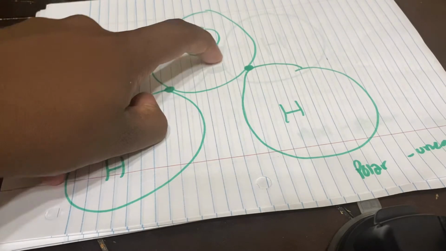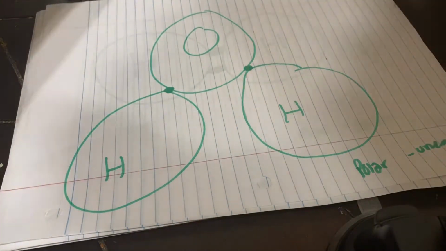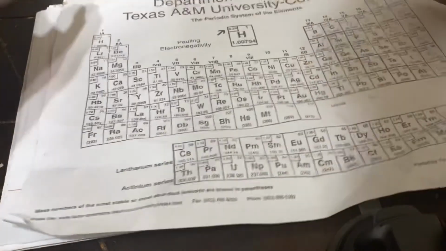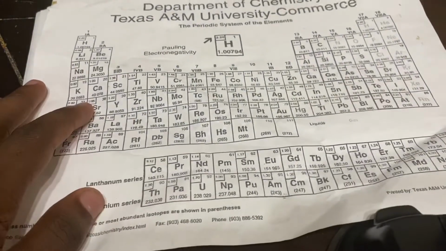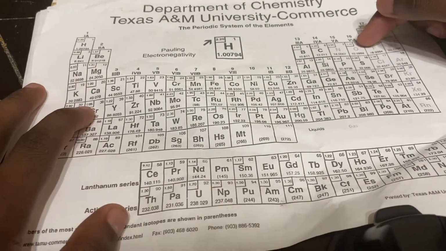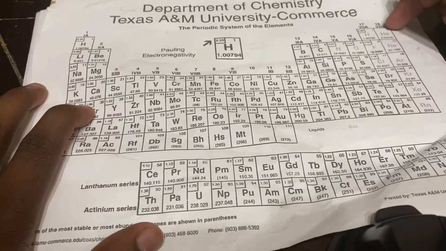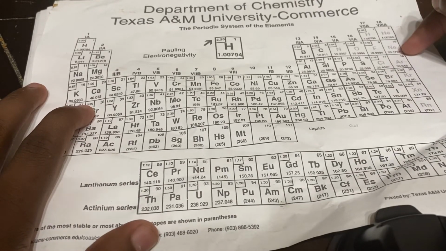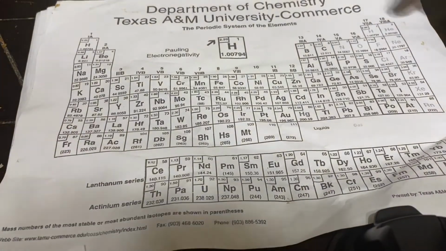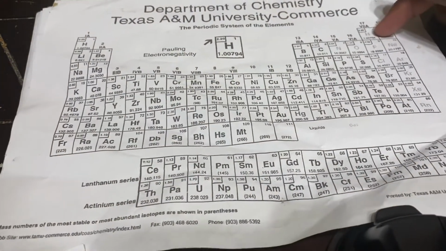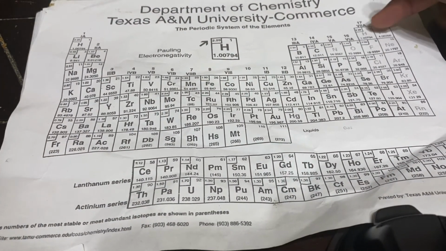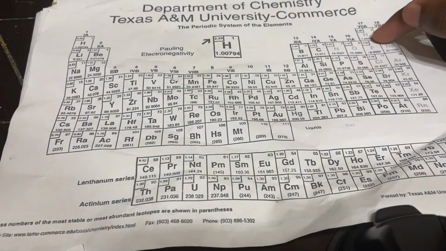So the oxygen. Let me show you the periodic table. So oxygen is here at 8. Oxygen wants to be 10 because they want to be like these. So from the hydrogen for H2O, for water, the hydrogen has 1.